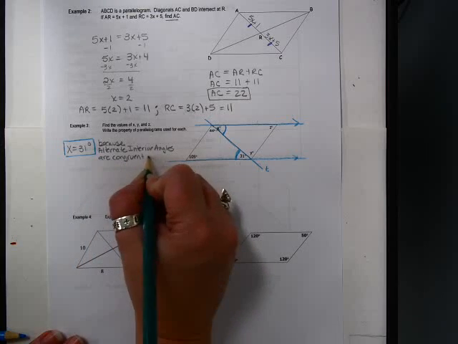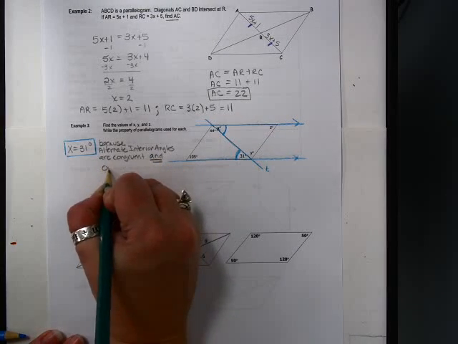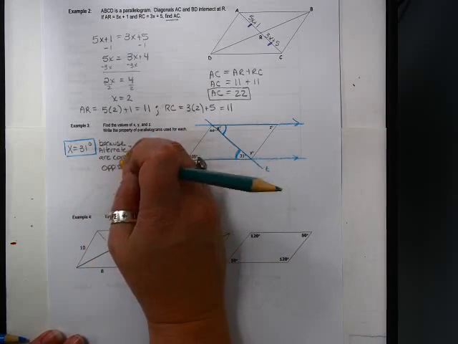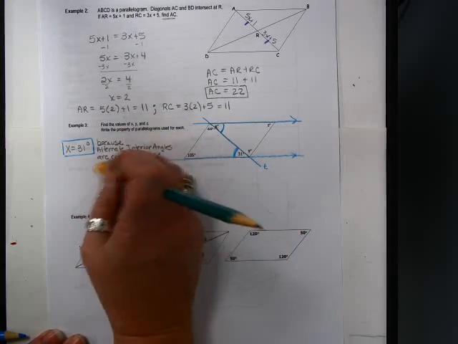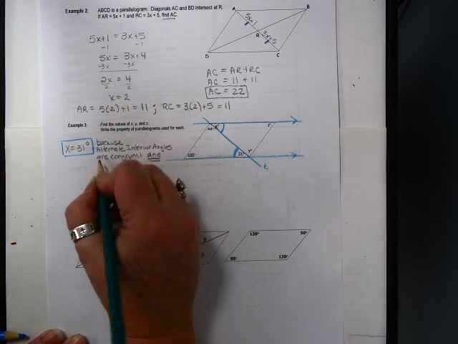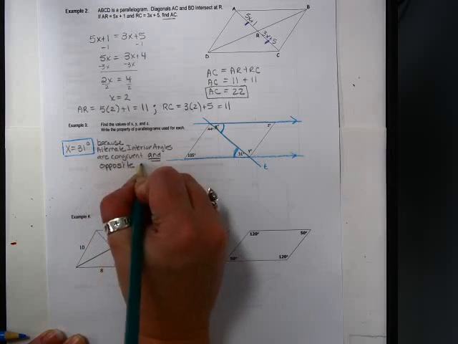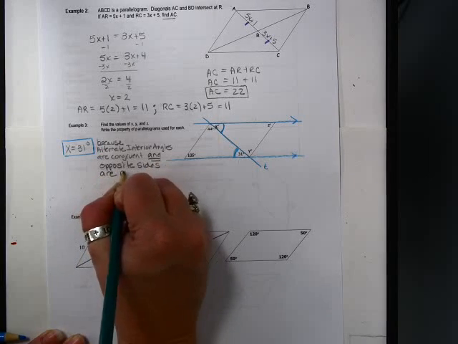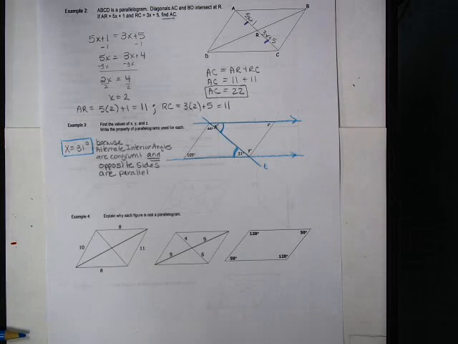So I'm going to say, and opposite sides, I was just going to abbreviate, so opposite sides are parallel. Okay. That's the property that I knew.